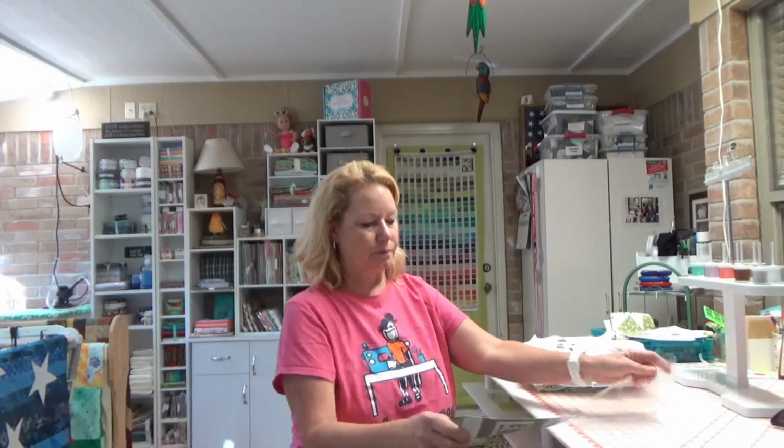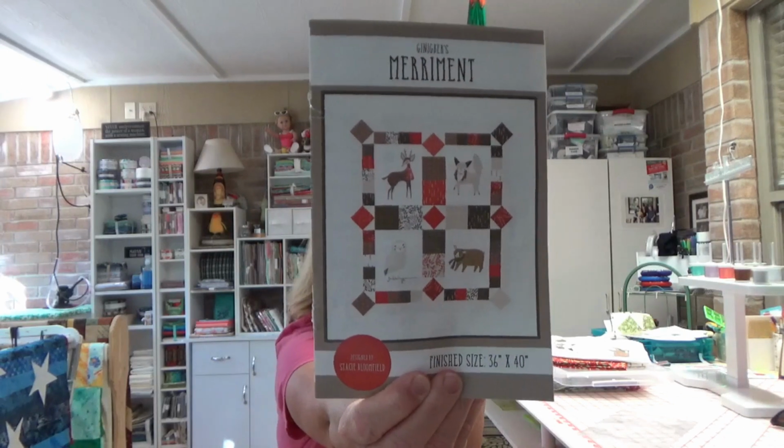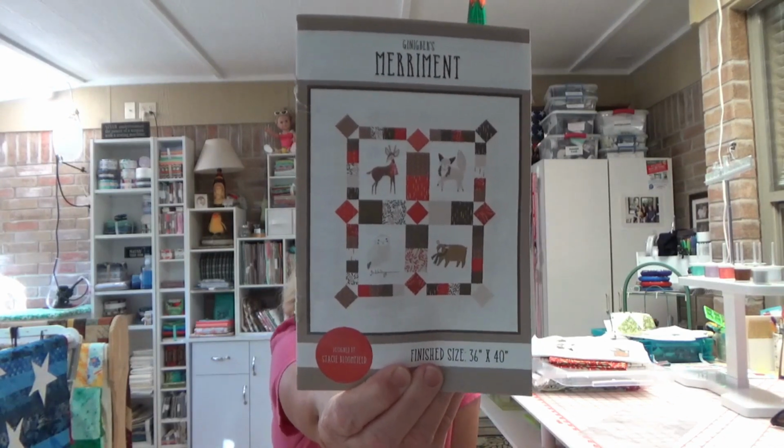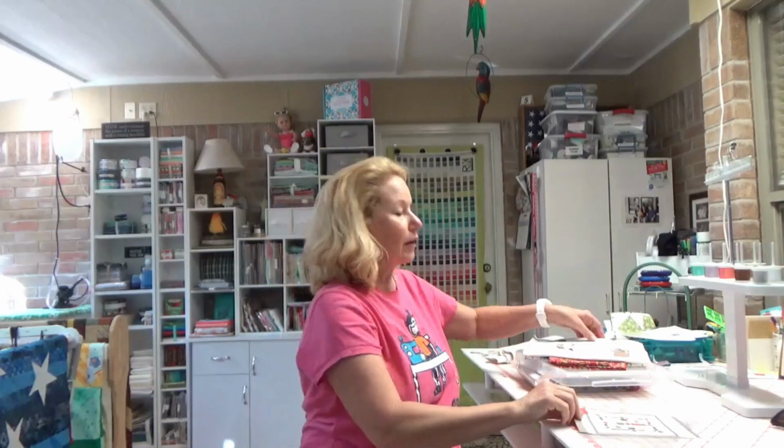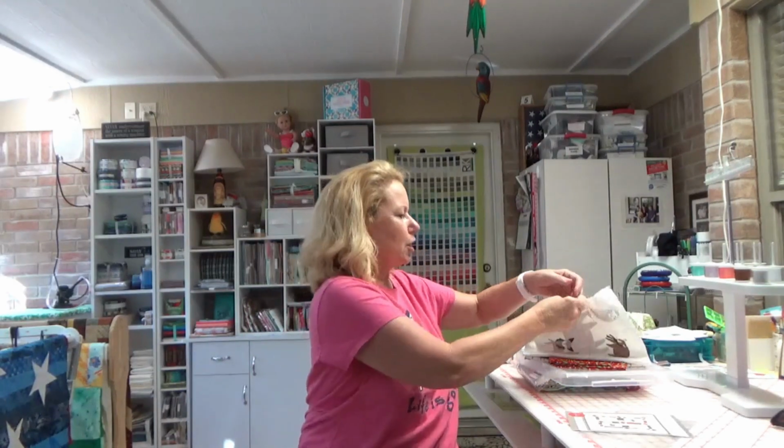They had this one. Jinnigburs Merriment. This is a small quilt. This is only, let me get it out of the package, it's only 36 by 40. This is darling. Look at that. See how cute that is? And these are panels. You know how I love panels, right? So, this is so cute.